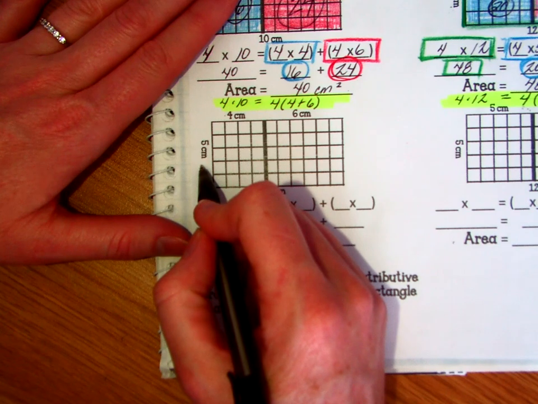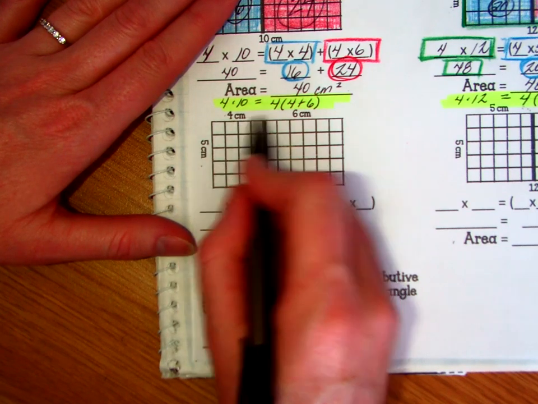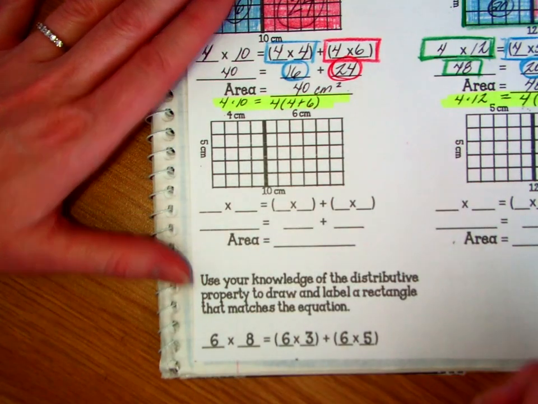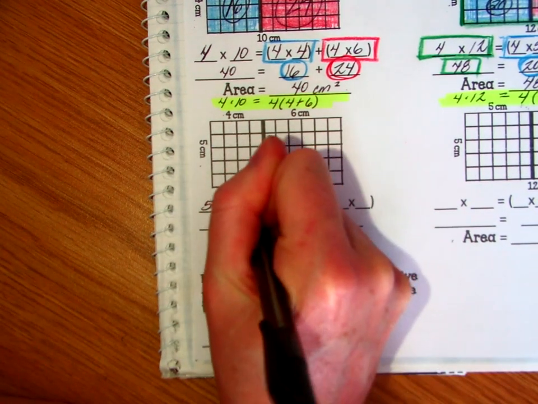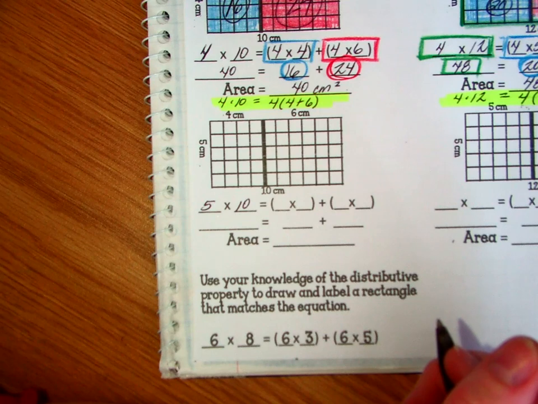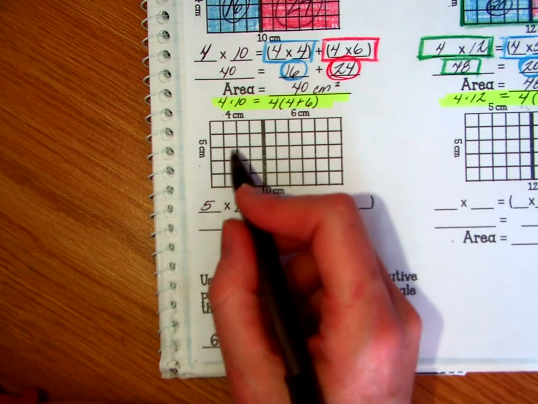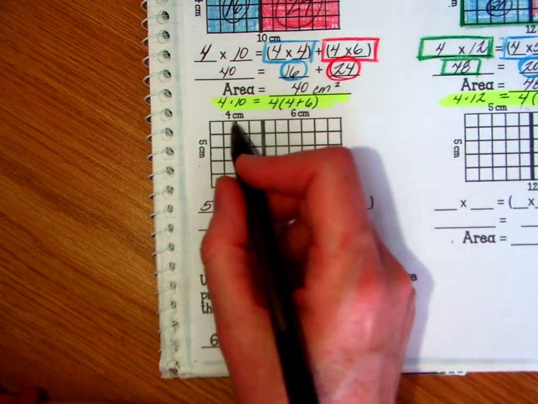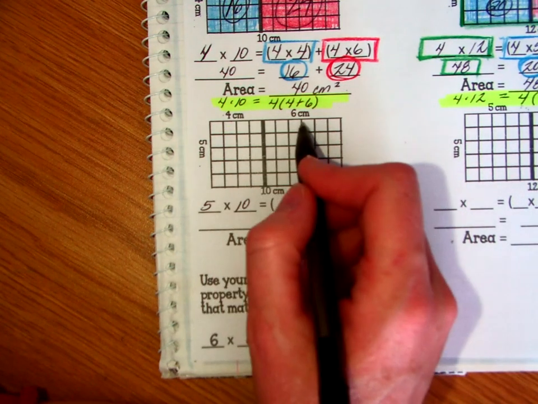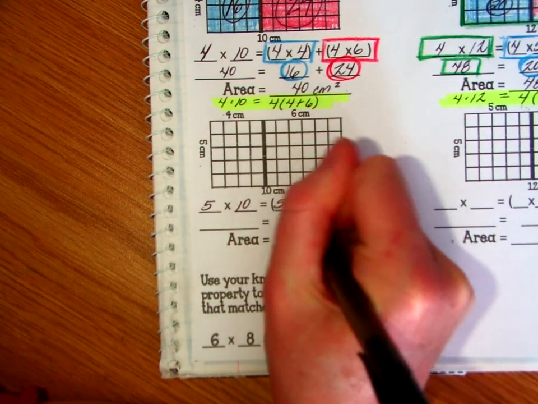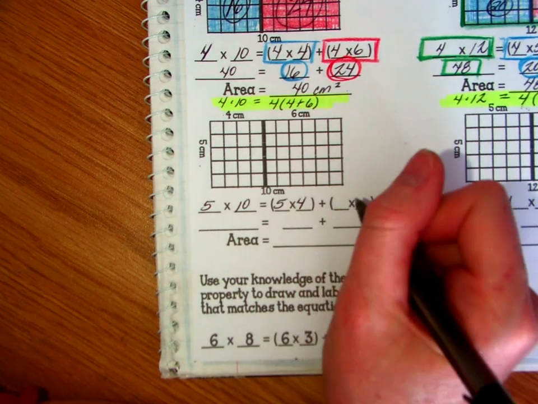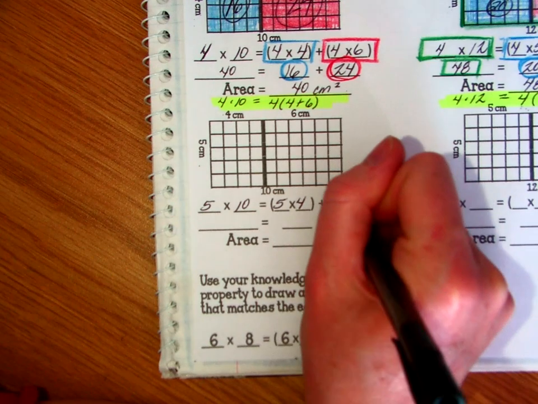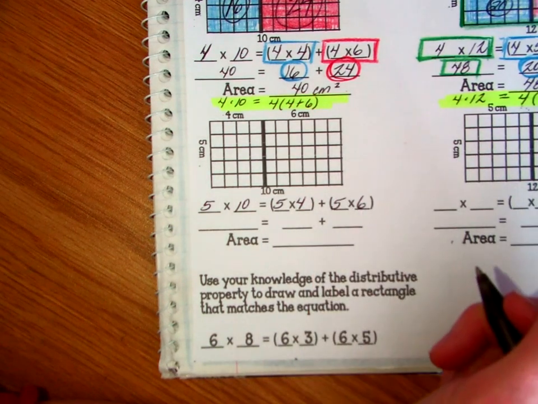5 times the sum of 4 and 6. The sum of 4 and 6 is 10, so the whole thing is 5 times 10. Or we can decompose it. We can decompose the side length 10 to be 4 plus 6. So then we have 5 times 4, plus 5 times 6.